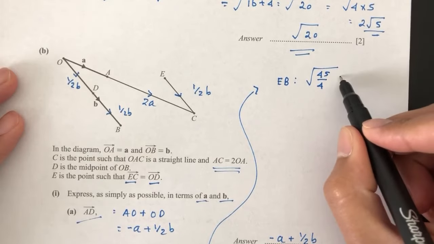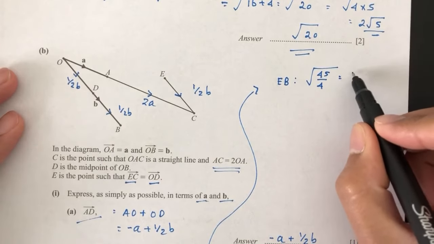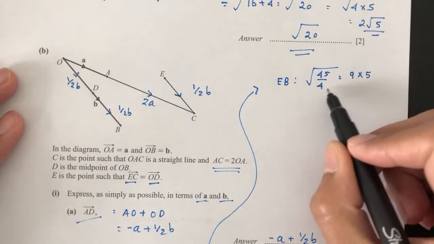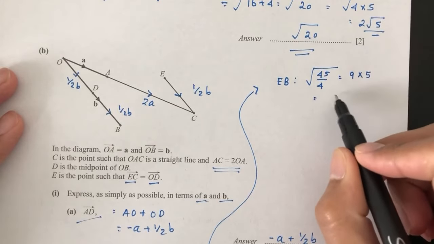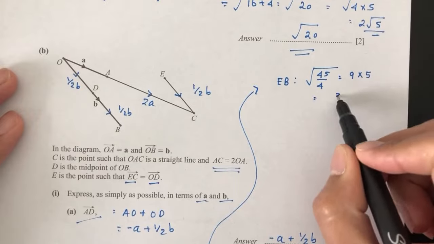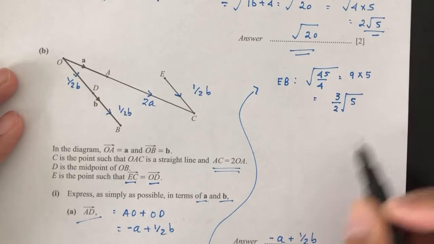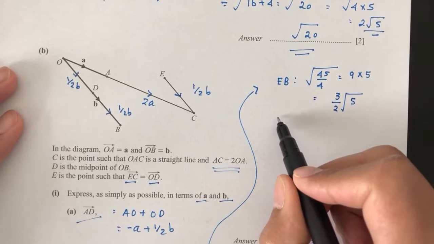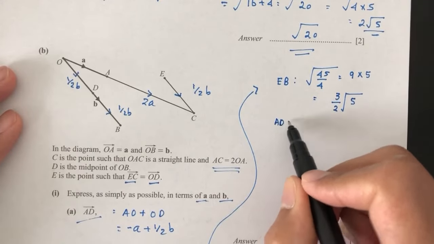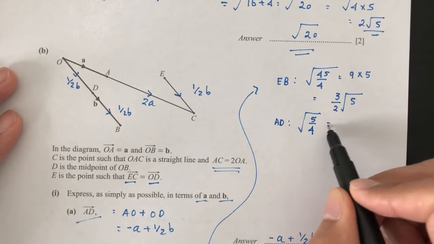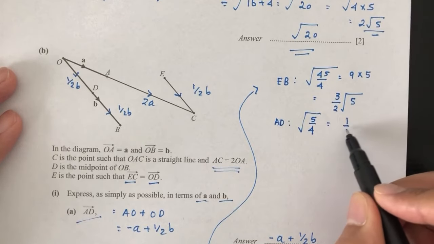What is 45? 45 is equal to 9 times 5. And 4 is 4. So we can take 9 out, it becomes 3. We can take 4 out, it becomes 2. Square root of 5. Now same thing for AD. AD we have 5 over 4. So we can take 4 out, it becomes 1 over 2.